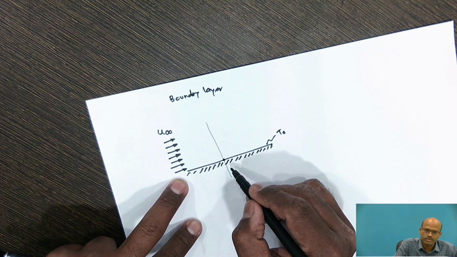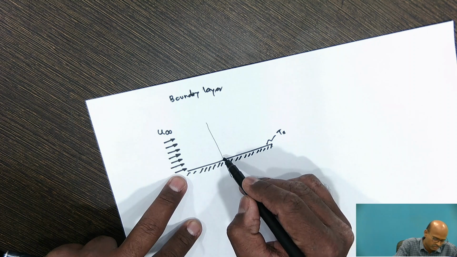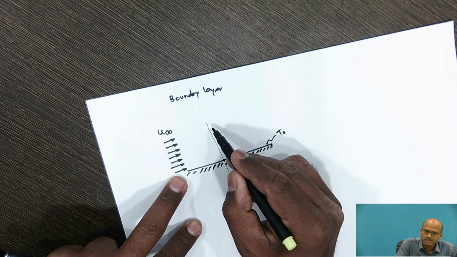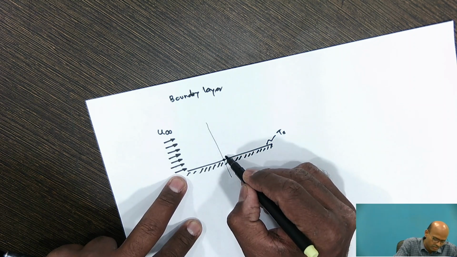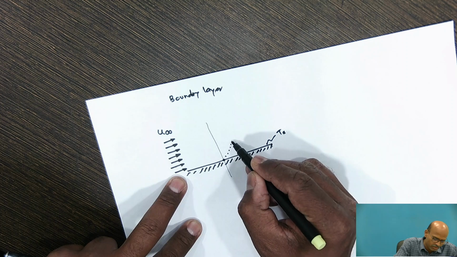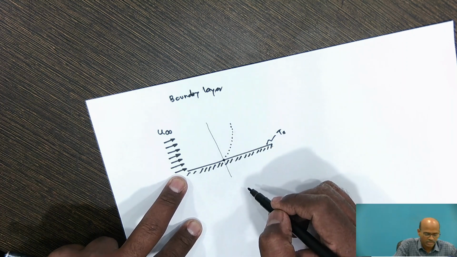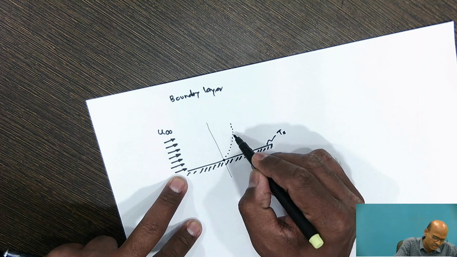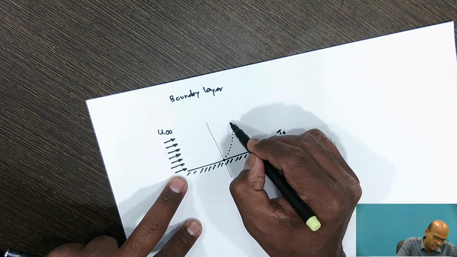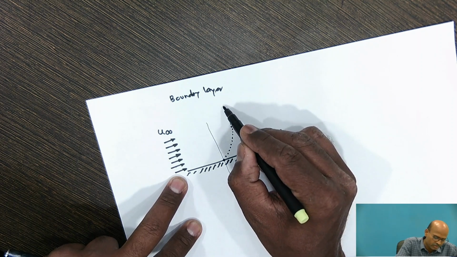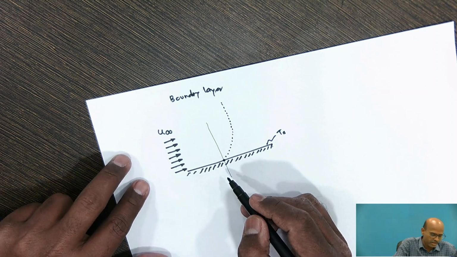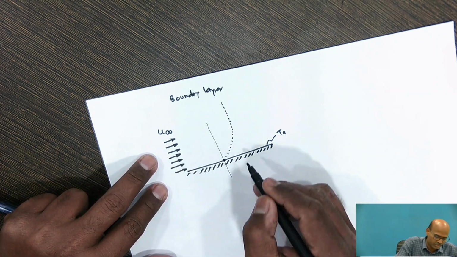As the fluid stream moves away from the surface, there will be an increase in the velocity of the fluid. And it is found that after a certain distance from the surface, the fluid will have the same velocity as the free stream velocity.